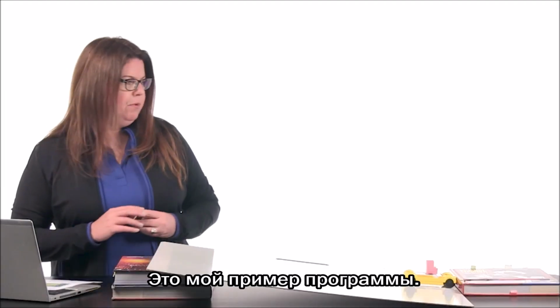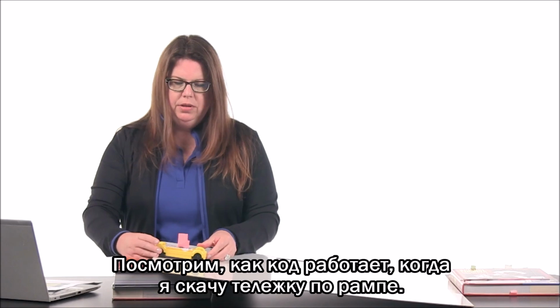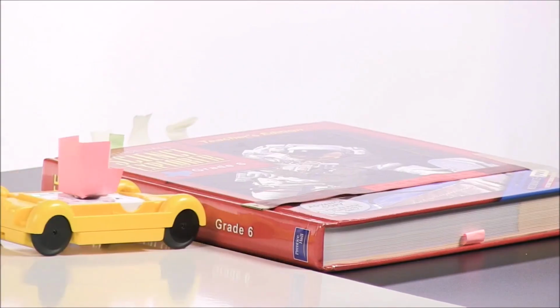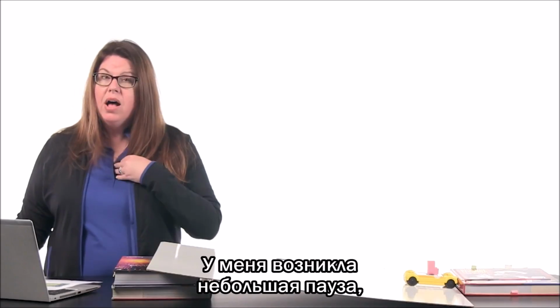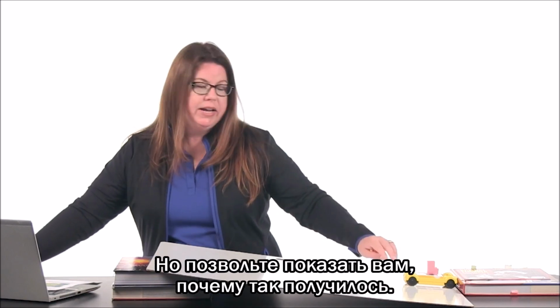All right, so that's my example program. Let's see how that works when I roll it down the ramp. Okay, there was a bit of a pause on mine, so I bet you could perfect that on your end, but let me show you why it's doing that.